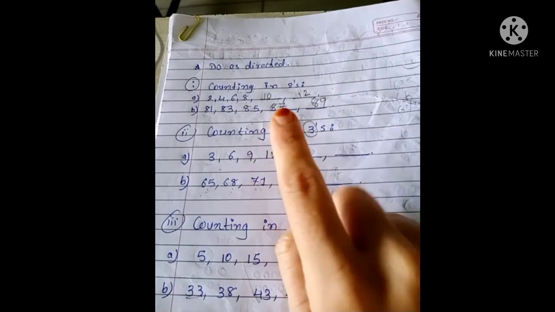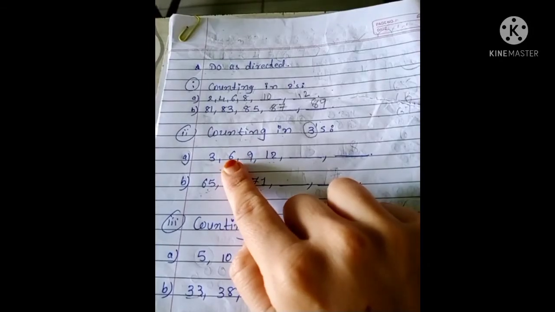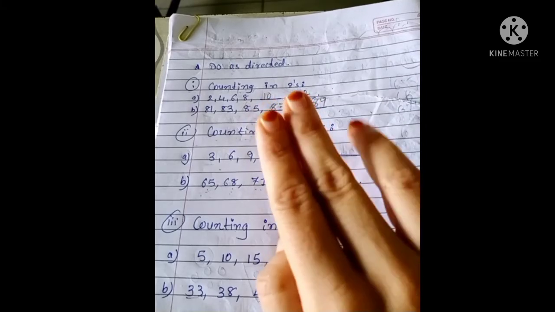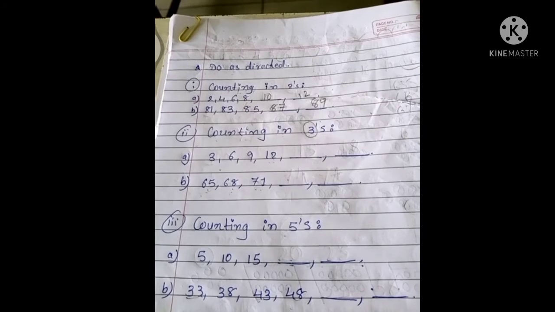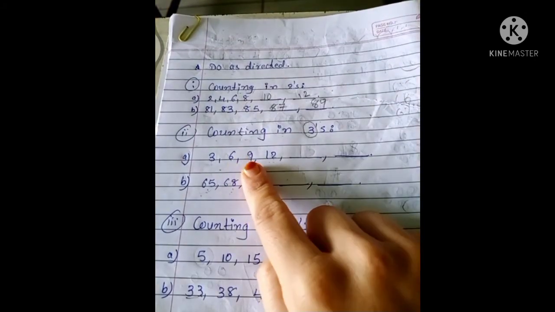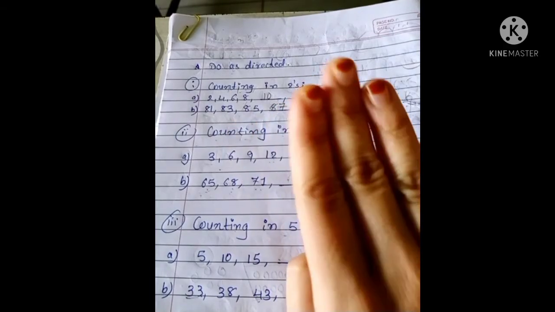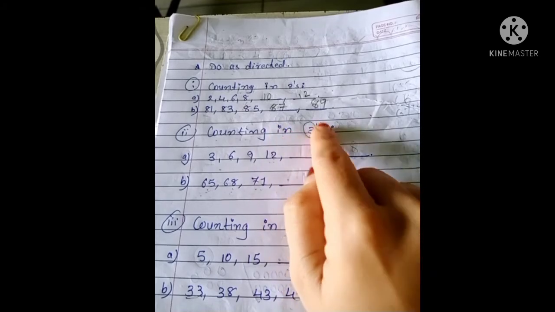So 4, 5, 6. So what answer will we get? 6. Yes or no? After 6, 7, 8, 9. So what answer will we get? 9 here, right? After 9 we have to count again 3 steps. So 10, 11, 12. So what answer will we get? 12.